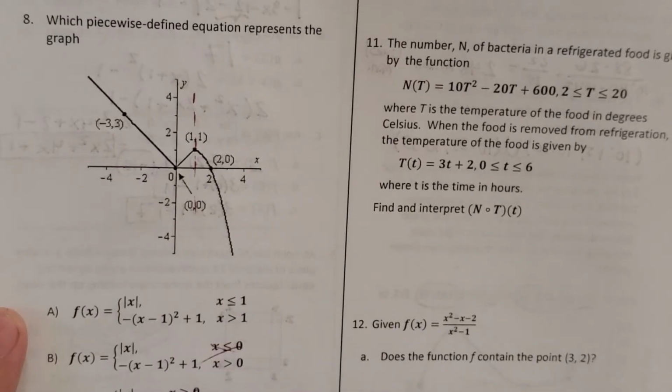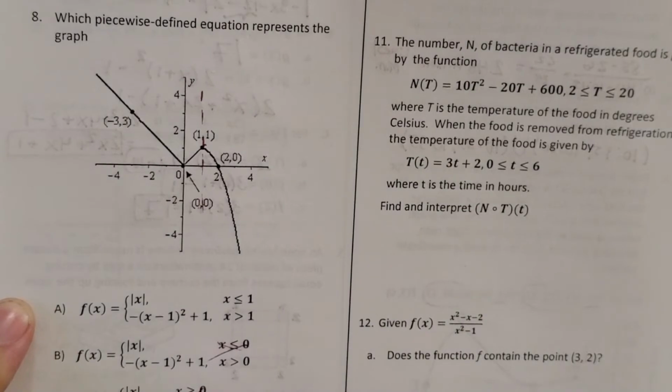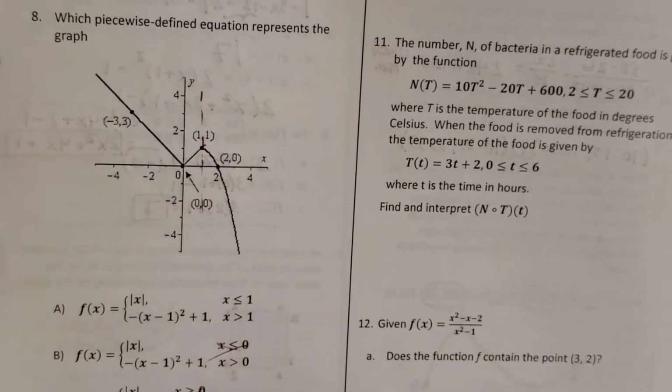C also is less than 0, so that's not it. D has less than 1, right? At 1 left, less than 1 is absolute value. So it's either A or D.